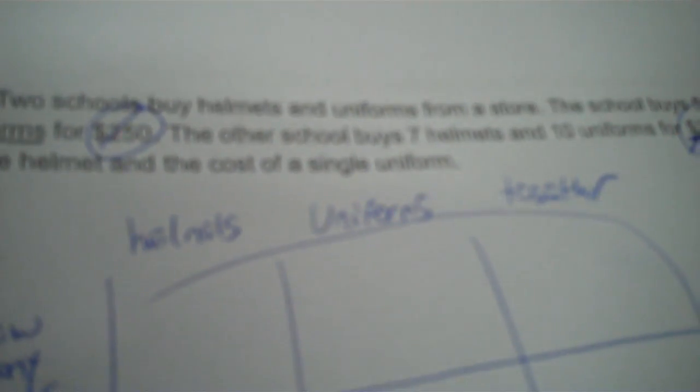Okay, so cross those out. Now we are looking for, remember, this is your money row, what they cost. This is not. So 5 helmets, 7 uniforms. Those are the same person in the same sentence, so we line those up across, and then 7 and 10.